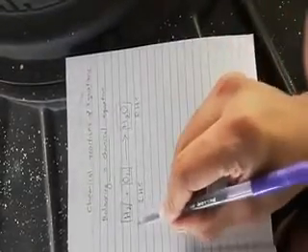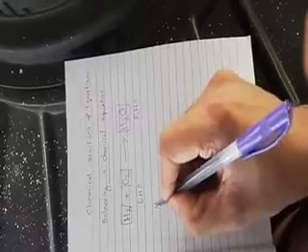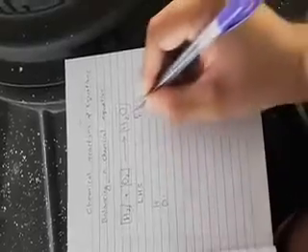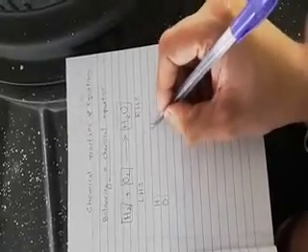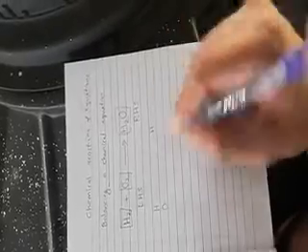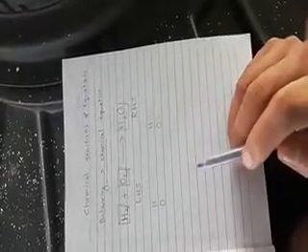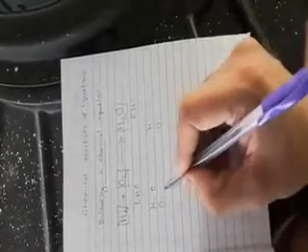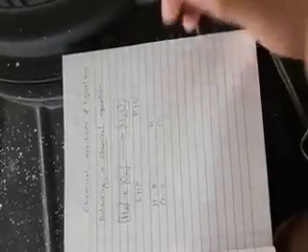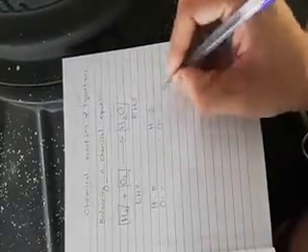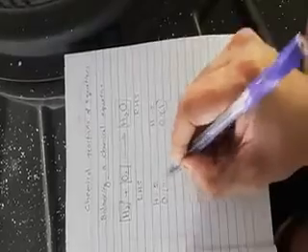The elements present on the left hand side are hydrogen and oxygen. In the RHS, right hand side, there are also hydrogen and oxygen. Now the number of atoms. On the LHS, how many hydrogen atoms are there? 2. How many oxygen? 2. On the RHS, hydrogen is 2 and oxygen is 1. So here it is not balanced. Hydrogen is okay, but oxygen is not balanced.